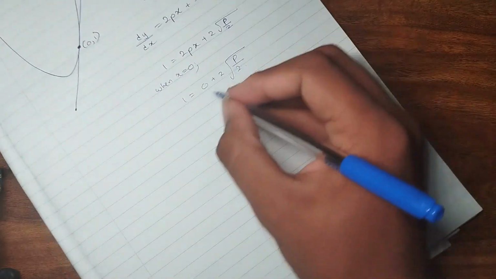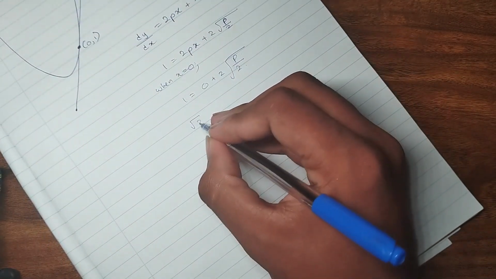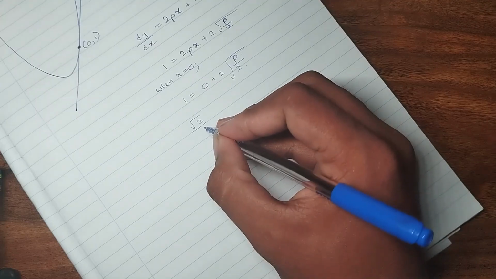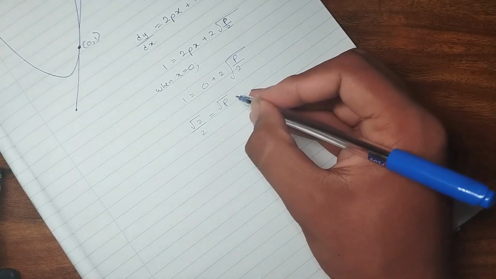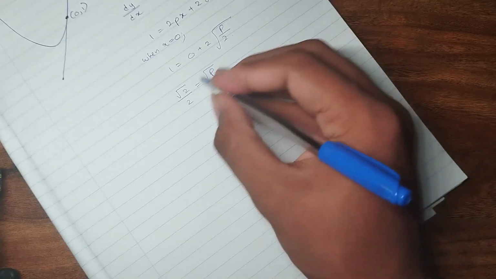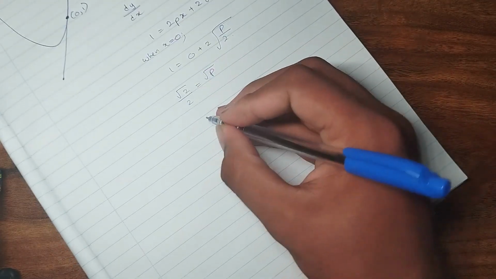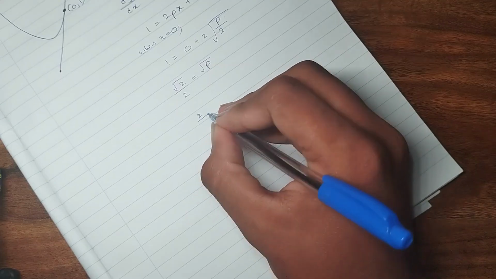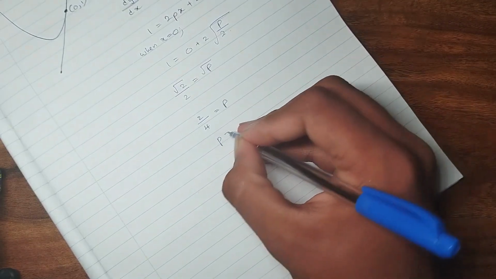Then it becomes root 2 over 2 equals root p. And therefore, when we square both sides, 2 over 4 equals p, then p becomes half.